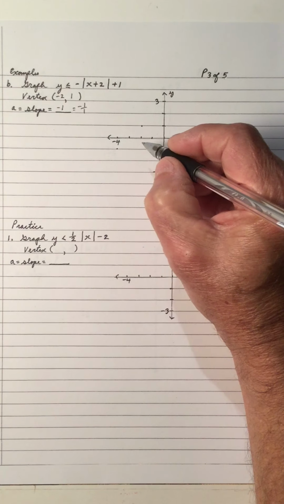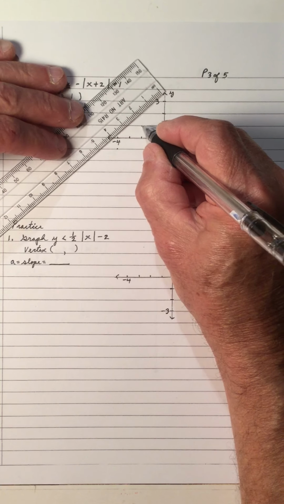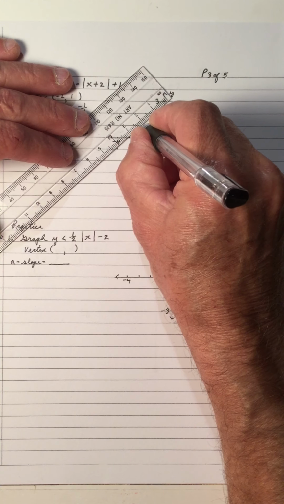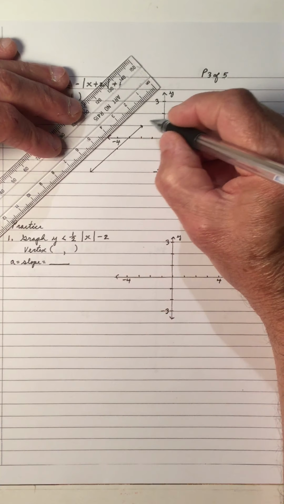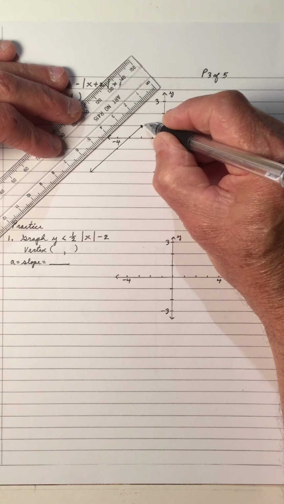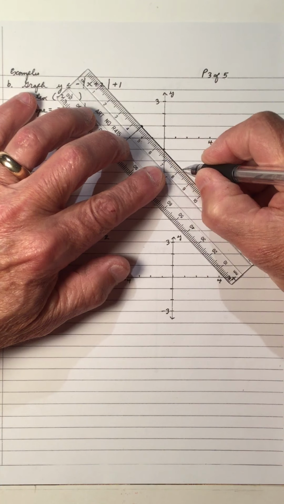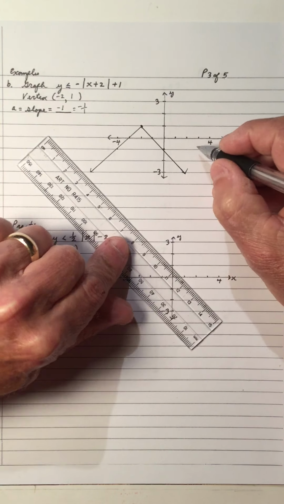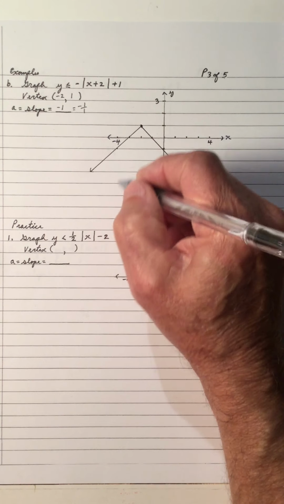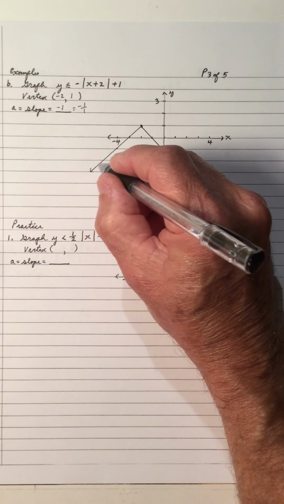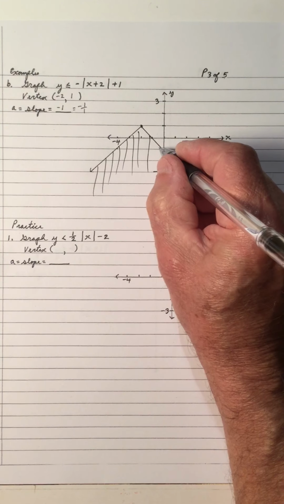Now I'm ready to draw the V shape from that vertex, and we have an equal to, so that means the boundary line is solid. So here's one side, and that side is the positive, and this side is the negative slope. So there it is. And less than is below, so there's the V shape, and I shade down. So there it is.